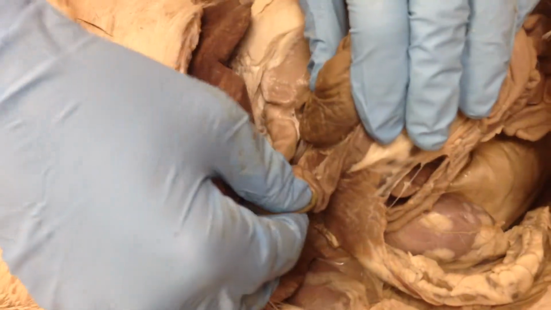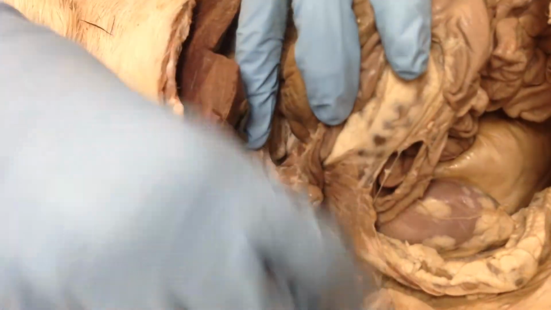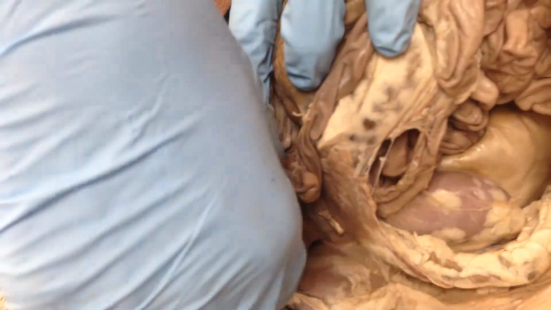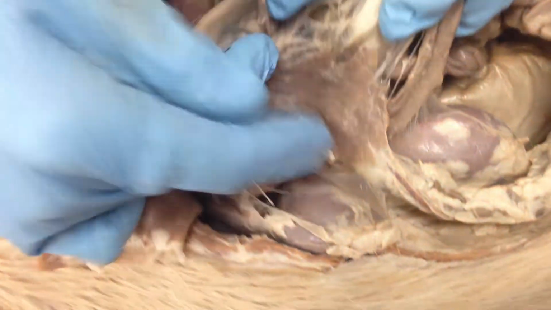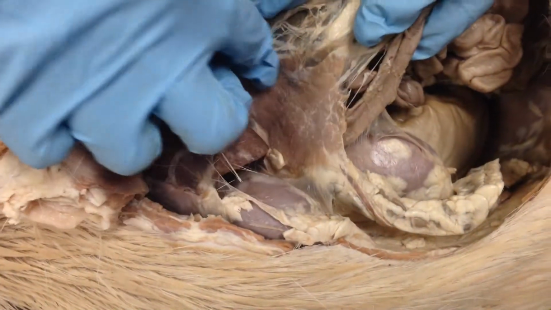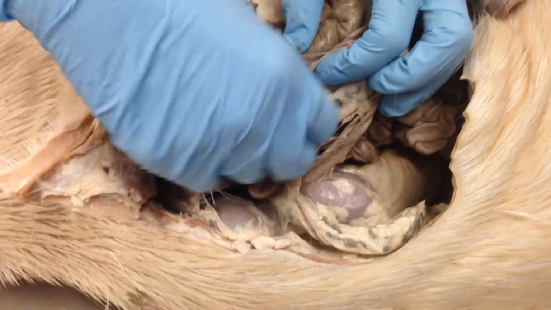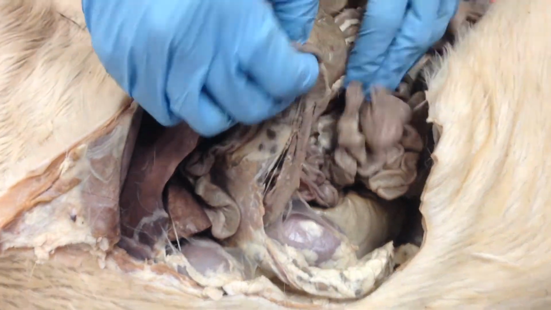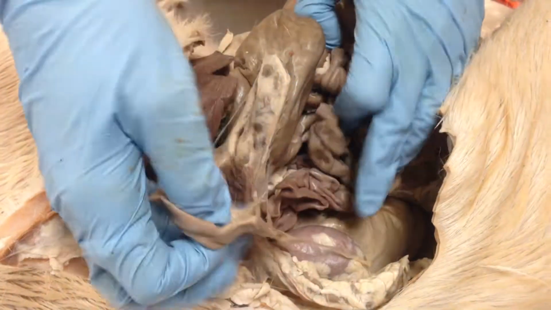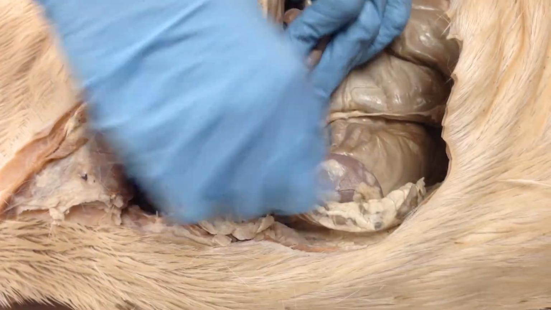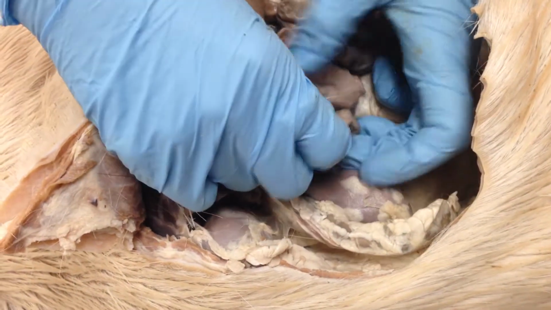The first structure to identify is the sigmoid loop of the duodenum, and it's right there. So it's the loop where the duodenum is going to come up and turn back around, and that's the sigmoid loop. It's important to identify because lying right behind it, this flat organ right here is the pancreas. So the pancreas lies underneath the sigmoid loop of the duodenum. The duodenum is going to continue along, usually falls right beside the colon right there, and then it's going to transition into the second part of the small intestine, which is called the jejunum. So this right here is the jejunum.